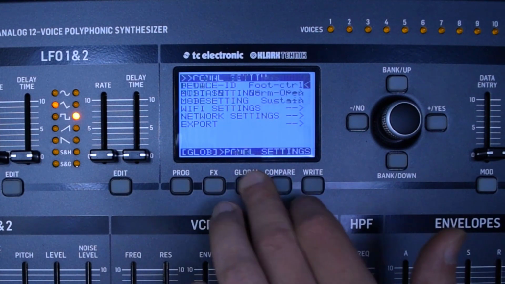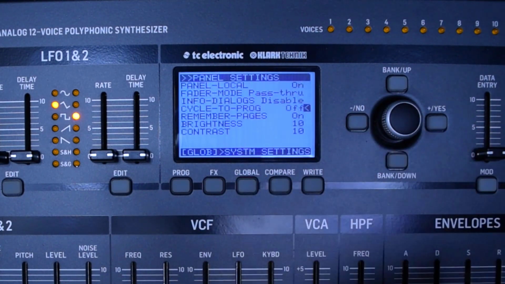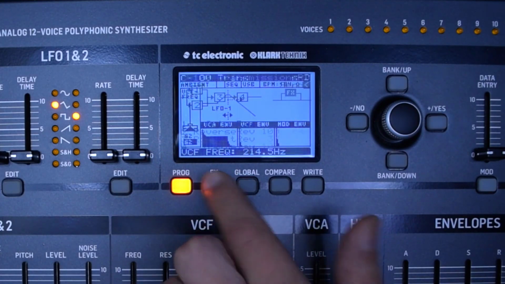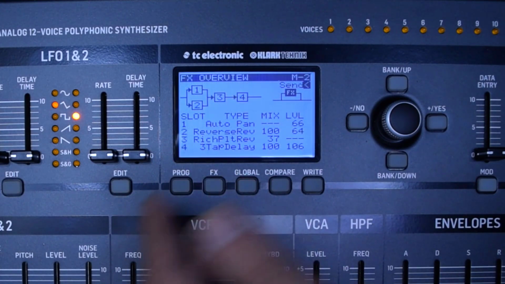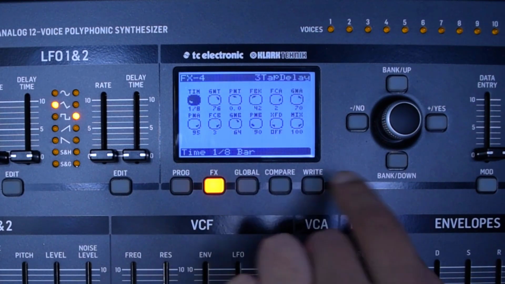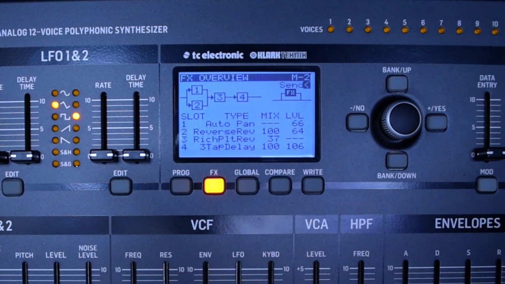that's what it is. If I go back to the panel settings, I'm going to disable the cycle to program. Now when I go to effects, I'm going to the main of effects. Now I'm going to go to the 1, the 2, the 3, the 4, and instead of cycling back to program, it's going to go back to the main of effects. So that's the difference. You can avoid always going back to program because sometimes it's just a little bit annoying.